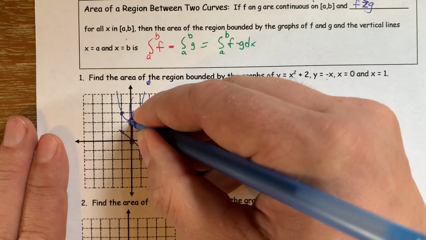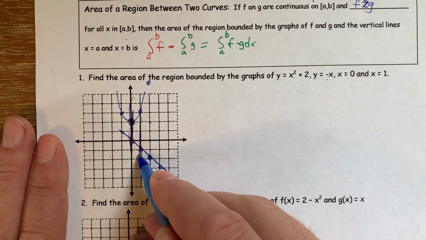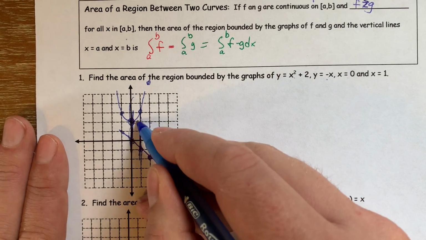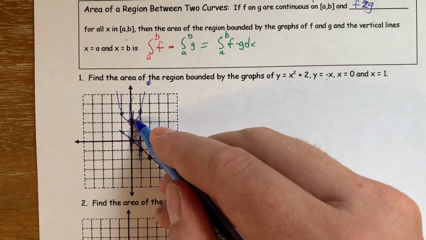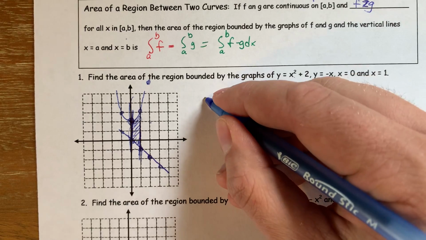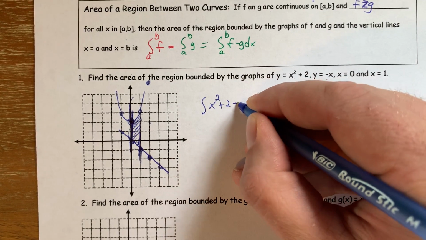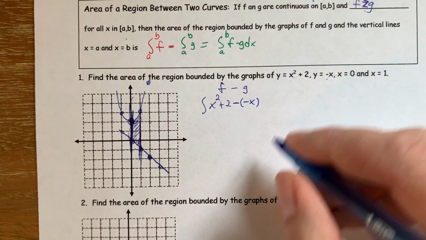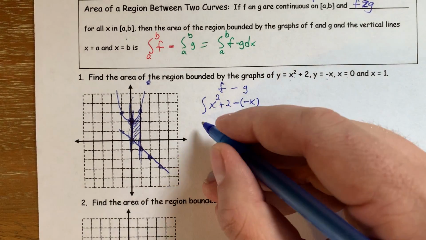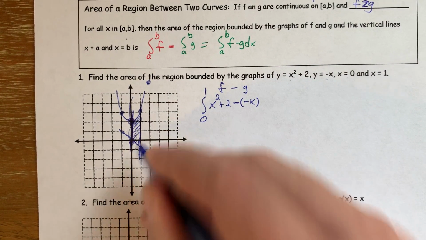and we're looking for the area bounded by x equals 0, x equals 1, and these two curves, so we're talking about this area right here. And the formula says we're just going to do the integral of the top one minus the bottom one. So this is the integral of x squared plus 2 minus negative x. So this is f minus g. And this is the integral from 0 to 1. That's where x goes from.